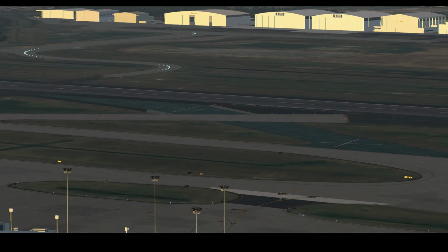Qantas 652, turn right heading 190 degrees, cleared ILS runway 19 left approach. 190 degrees, cleared ILS 19 left, Qantas 652. Qantas 248, expect late landing clearance. Roger.